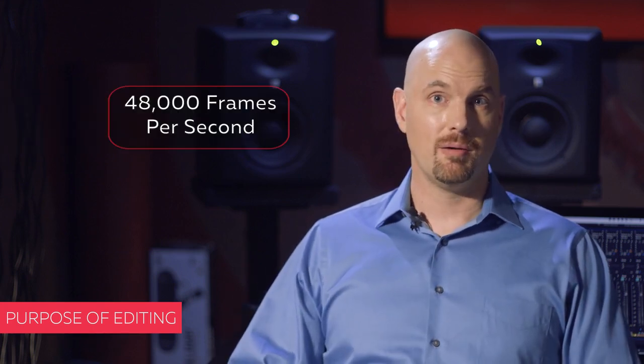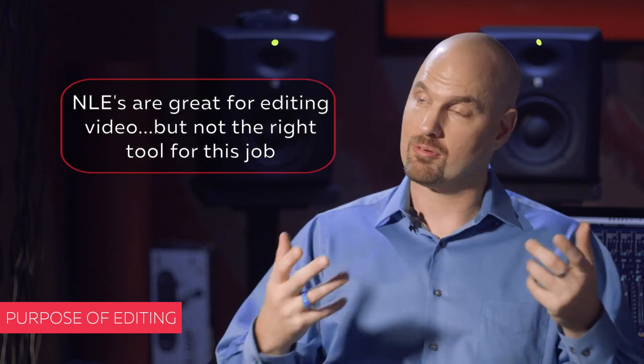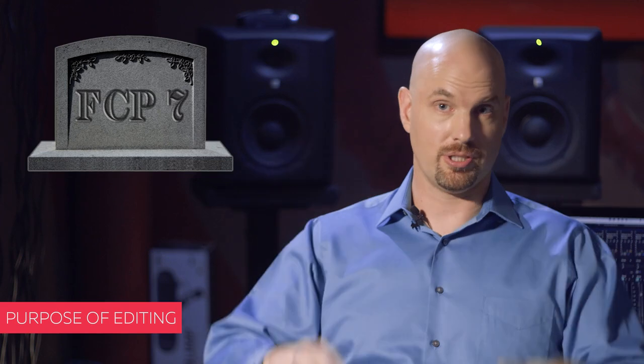The biggest reason is it's not easy at all in most NLEs to cut at the frame rate that audio is at, which is 48,000 frames a second. Most nonlinear editors are designed to do 23.976 or 24 or 25 or 29.97, one of these other things. And to break it into samples, waveforms, usually not so easy to do. Premiere does a pretty good job of it. Final Cut 7 used to do a good job of it, for those of you who are still using that venerable machine. Some other ones do too, but that's one reason.